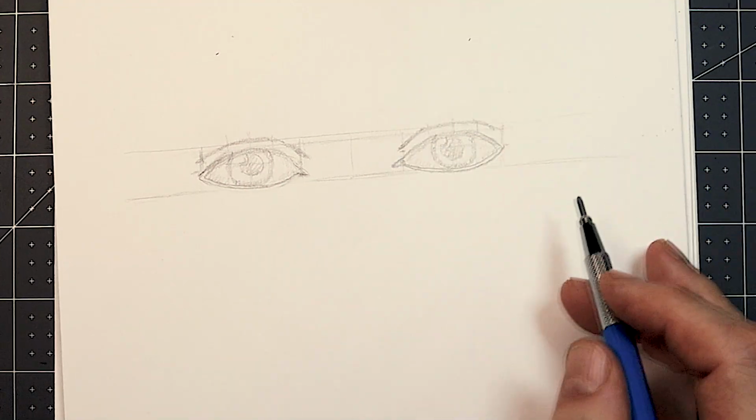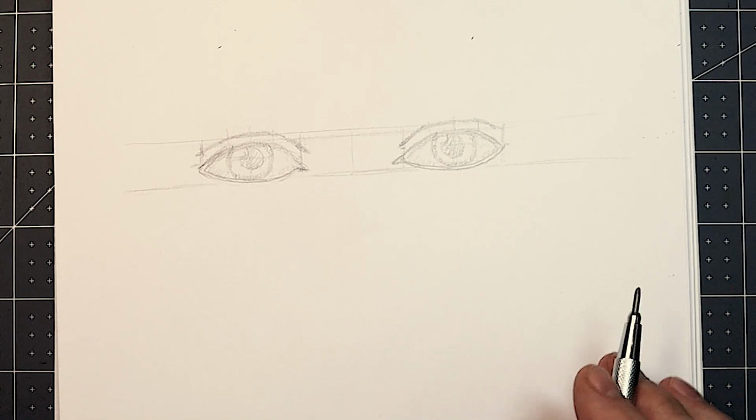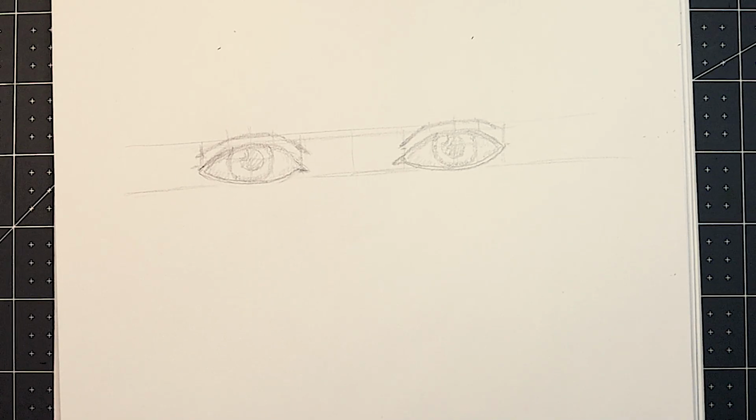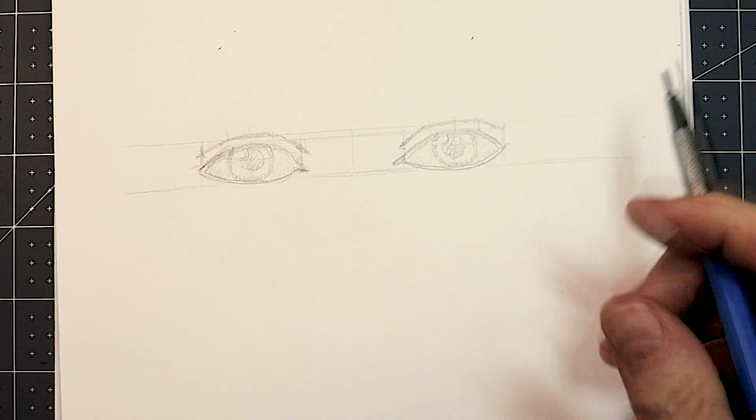And then from here, we're pretty much done. What you can do if you want is erase all your guidelines and then go over it again, or you can start to place the other features.